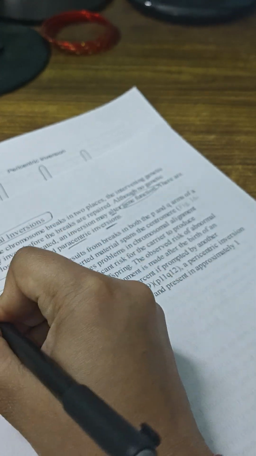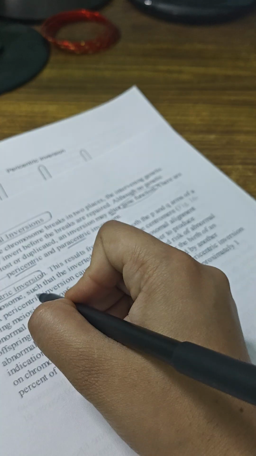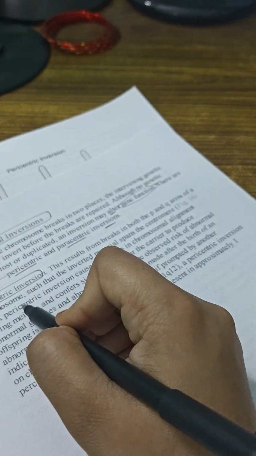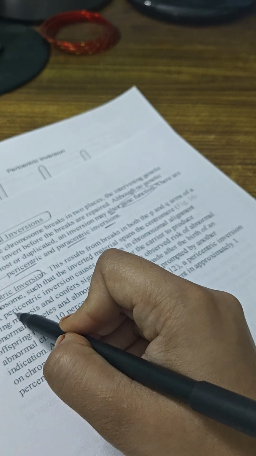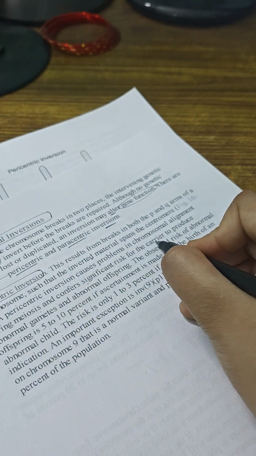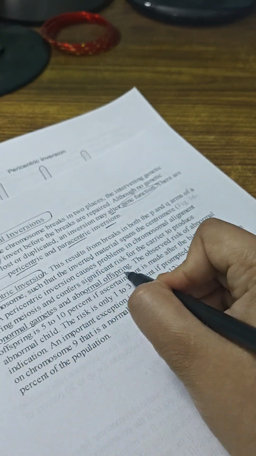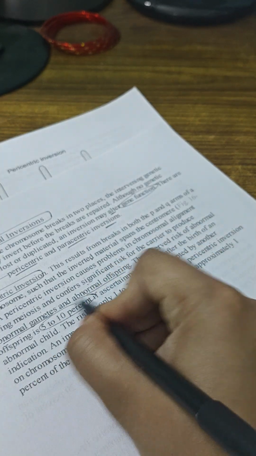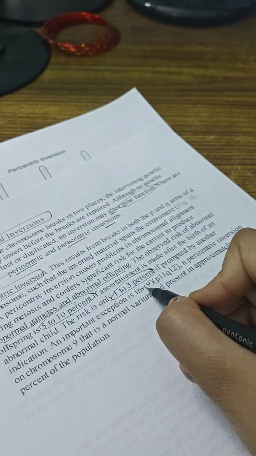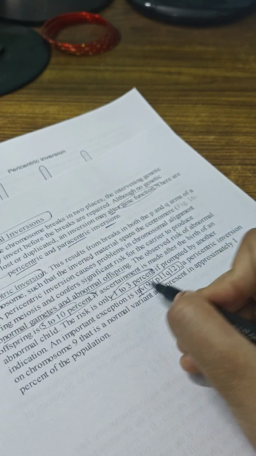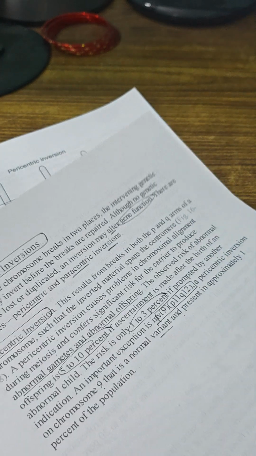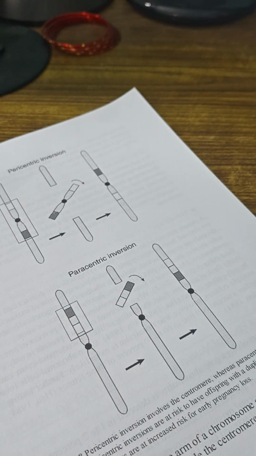What is a pericentric inversion? This results from a break in both the P and Q arms of a chromosome such that the inverted material spans the centromere. So this inversion occurs near the centromere. A pericentric inversion causes problems in chromosomal alignment during meiosis and confers significant risk for the carrier to produce abnormal gametes and abnormal offspring. The observed risk is around 5 to 10%. Risk is only 1 to 3% if ascertained by another indication. An important exception is inversion 9 p11q12. This pericentric inversion involves chromosome 9, is a normal variant, and is present in approximately 1% of the population.